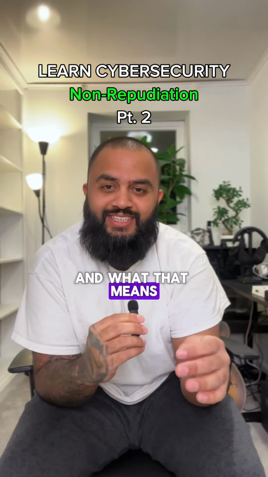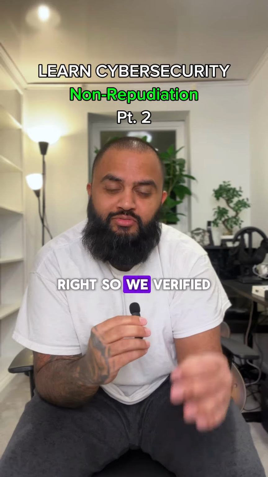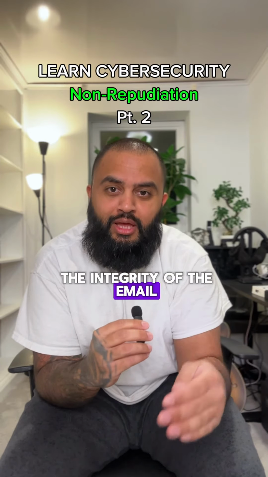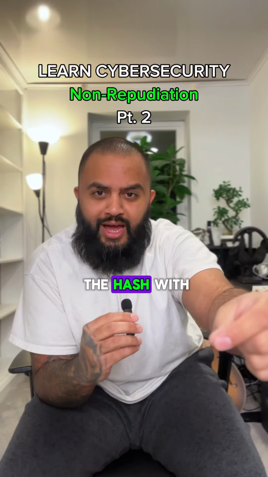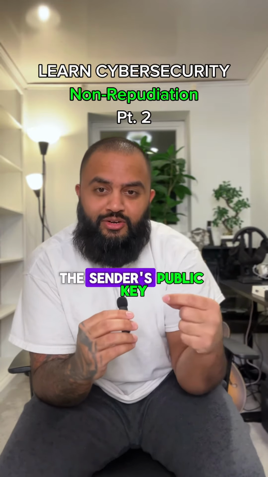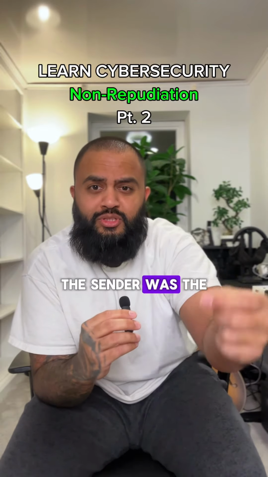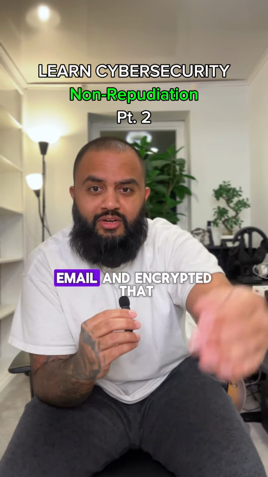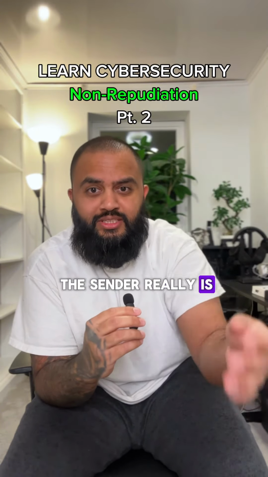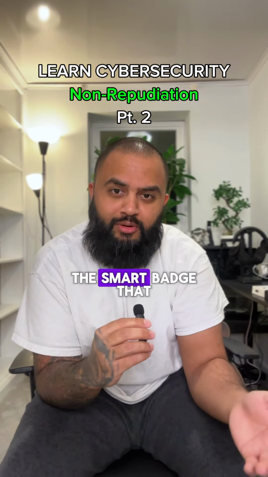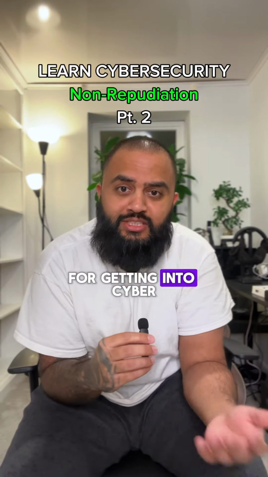And what that means is that the email was not altered in any way, right? So we verified the integrity of the email. But also, because you were able to decrypt the hash with the sender's public key, the sender's certificate, that means that the sender was the only one that could have sent that email and encrypted that hash in the first place. So now you have verified that the sender really is the sender with the smart card, the smart badge that sent the email. This is the kind of stuff that you need to learn if you're getting into cybersecurity, right?